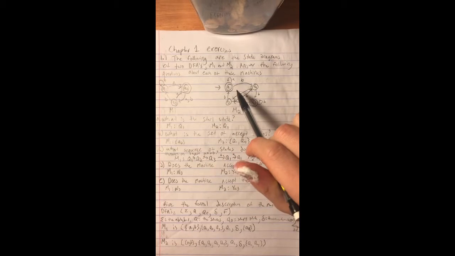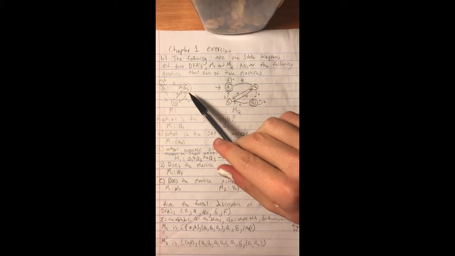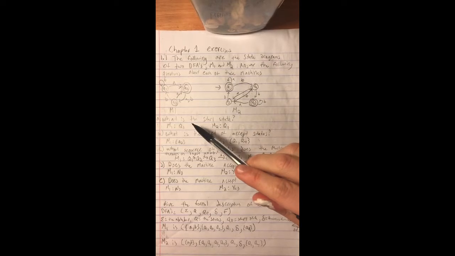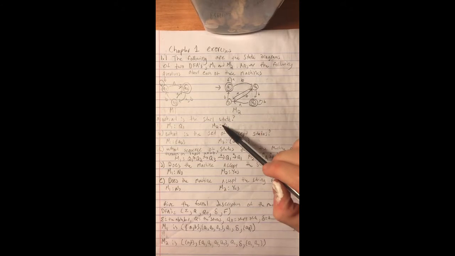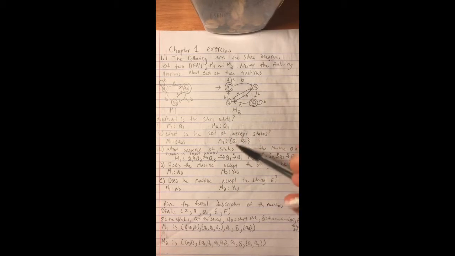As you can see, they both start at Q1. M1 has an accept state of Q2. M2 has accept states of Q1 and Q4. Alright, so what's the start state? Q1 for both. What is the set of accepting states? Q2, and Q1 and Q4. What sequence does the state of the machines go through for input AABB?